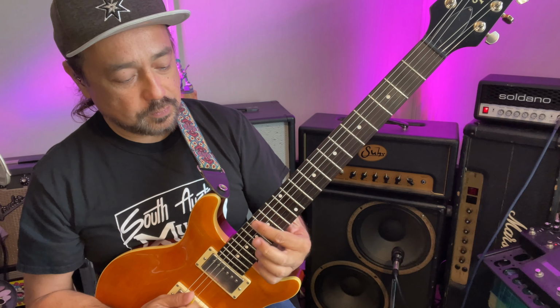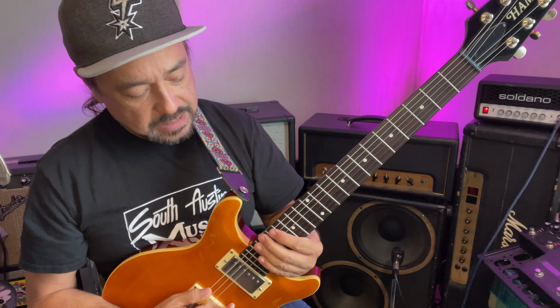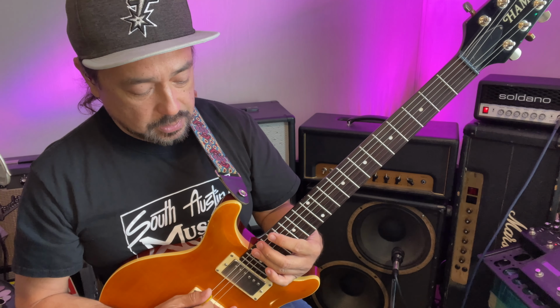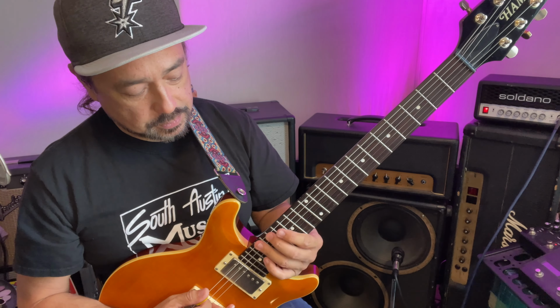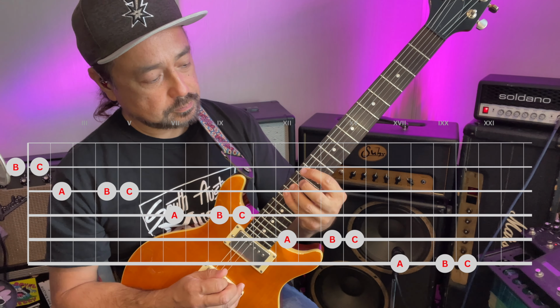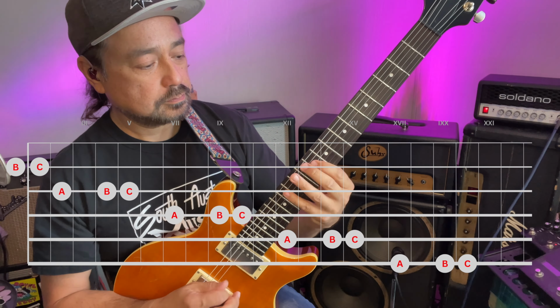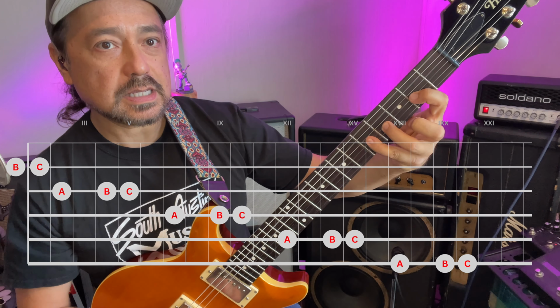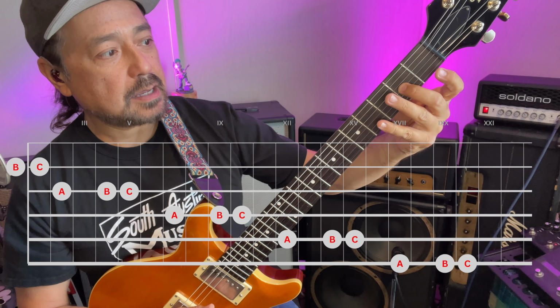And from each one of these positions, we could play A, B, and C in the same way, all on one string or two different strings. Do that from each one of these positions. A, B, C, A, B, C, A, B, C, A, B, C, A, B.